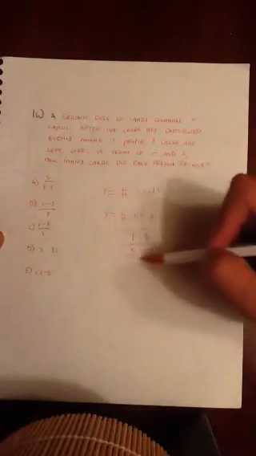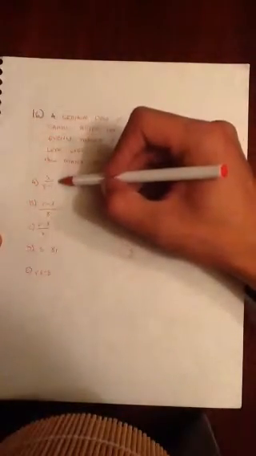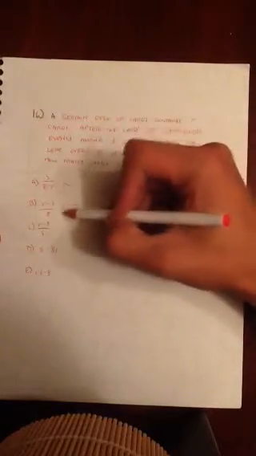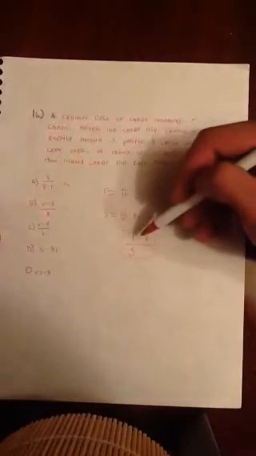So since we solved this equation and that is our final answer, we want to match it with one of these multiple choices. So A, no. B, no. C, R minus 8 over S is the same as R minus 8 over S. So the final answer is C.